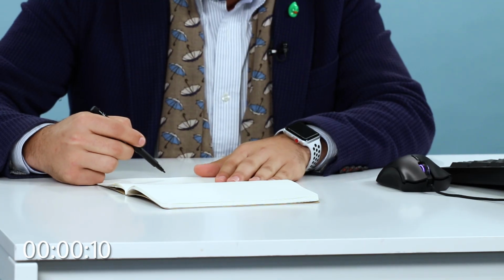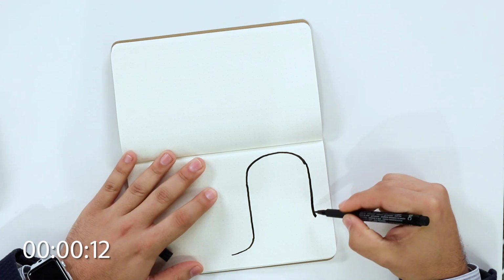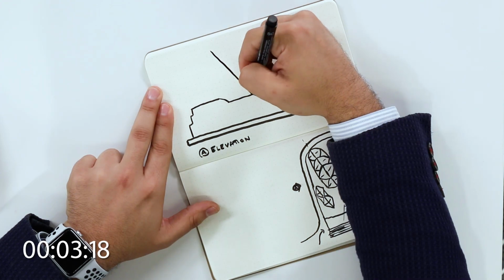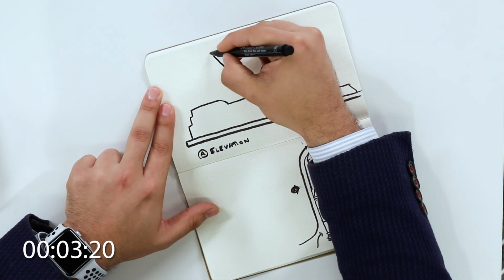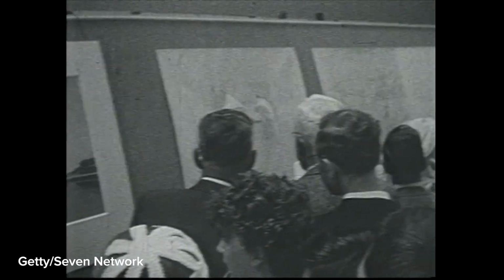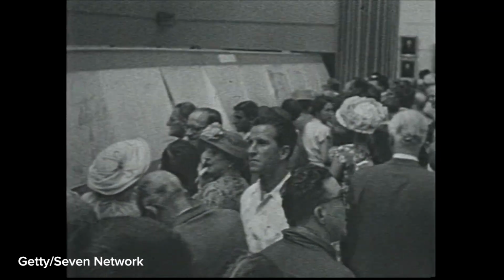So it's built on a peninsula that's called Bennelong Point. So then to try to draw in our shells, the largest shell kind of lives something like this. It has its curve come down. It was designed by a Danish architect named Joern Utzon, and it was part of an architectural competition. So he actually won the competition to build the Sydney Opera House.